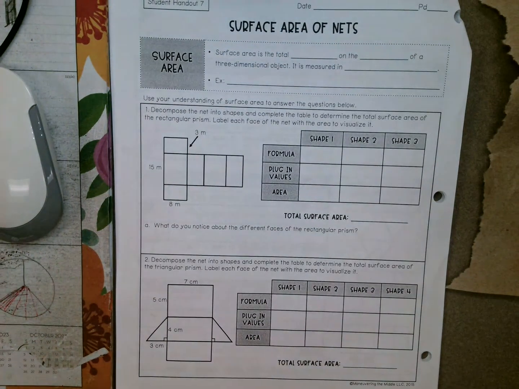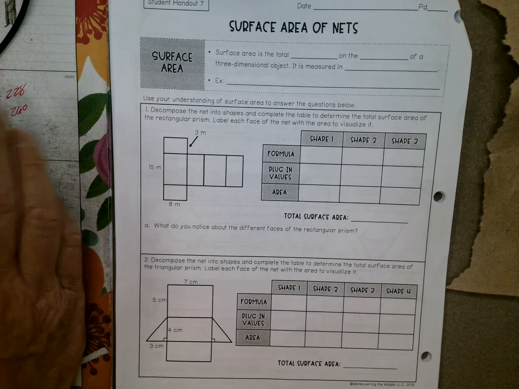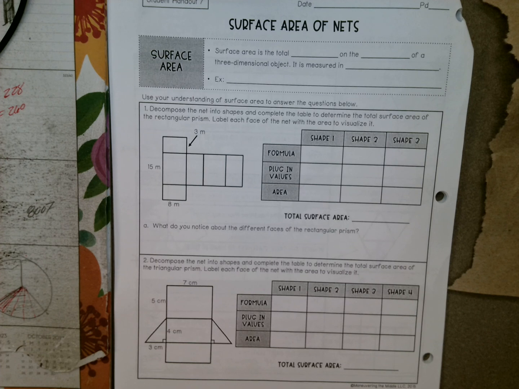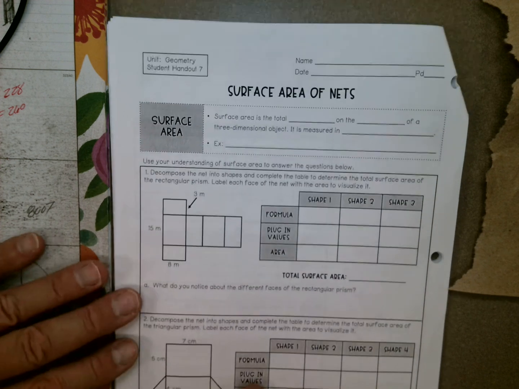See if we can get started on lesson 7, surface area of nets. We talked about that in class yesterday. Just real brief, we do have a quiz tomorrow over lessons 5 and 6, just finding the area. So let's get started today.